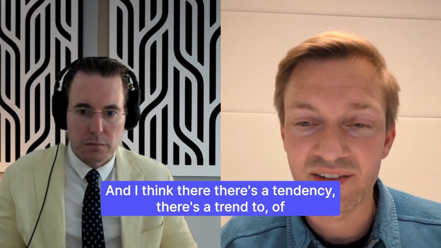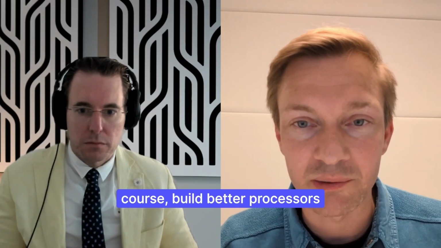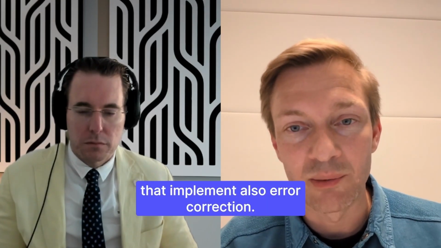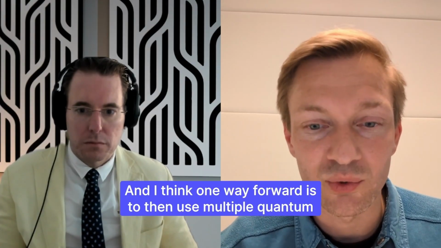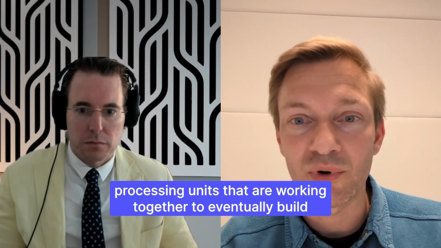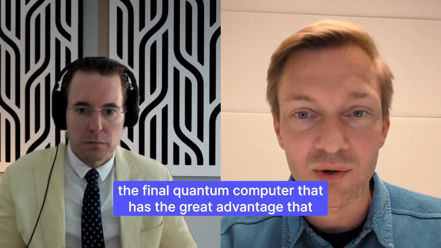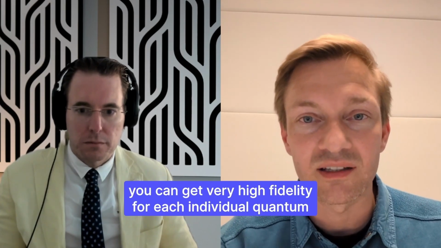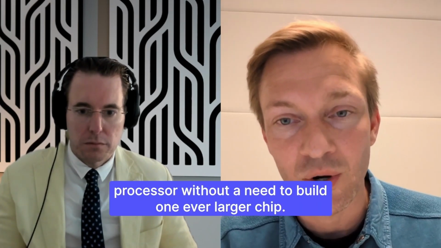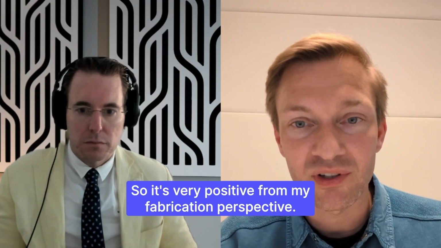And I think there's a trend to, of course, build better processors that also implement error correction. One way forward is to use multiple quantum processing units working together to eventually build the final quantum computer. That has the great advantage that you can get very high fidelity for each individual quantum processor without a need to build one ever larger chip. So it's very positive from a fabrication and quality perspective.